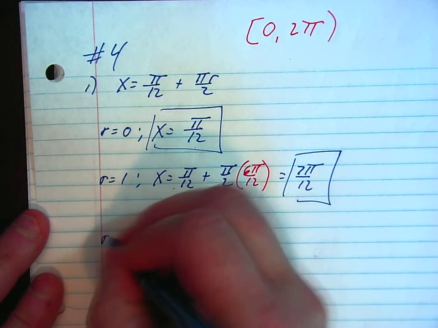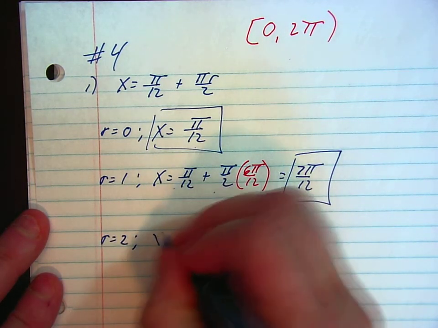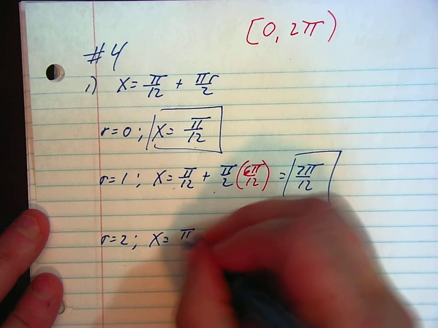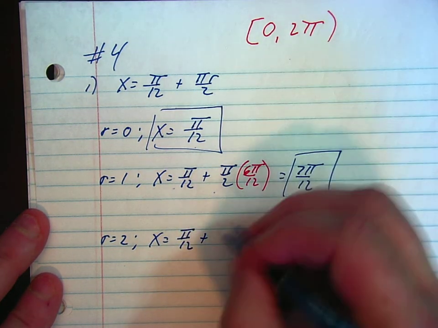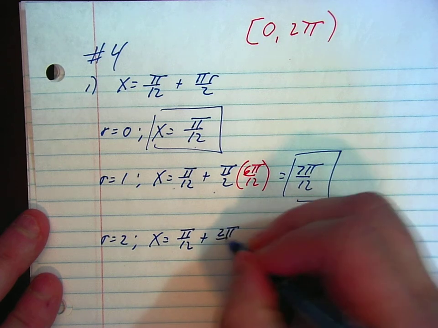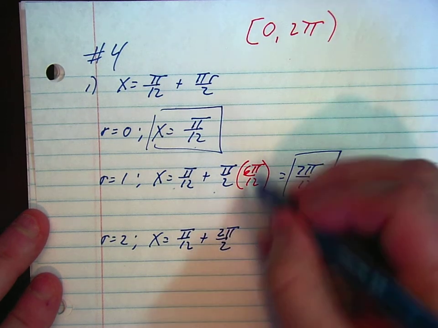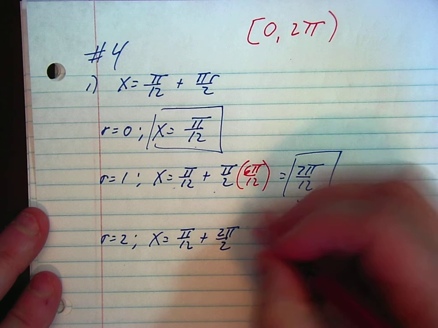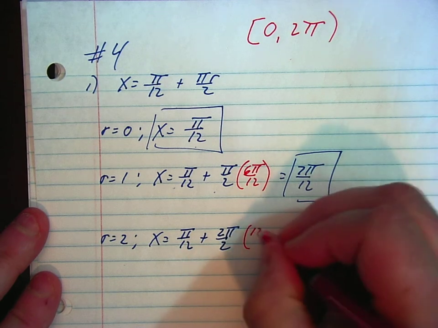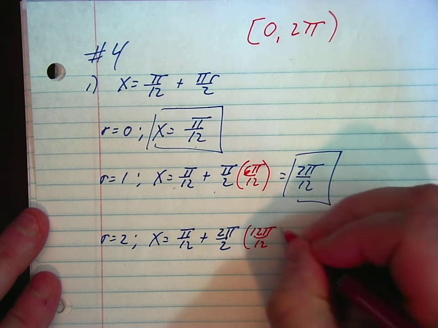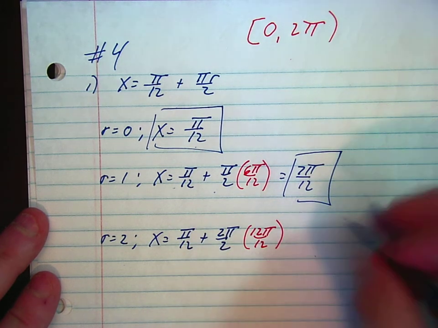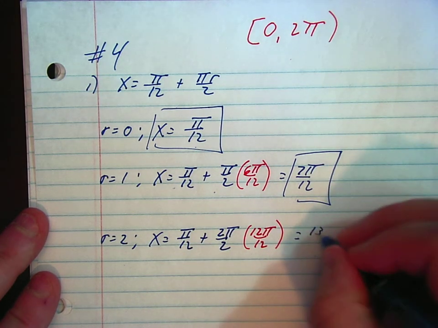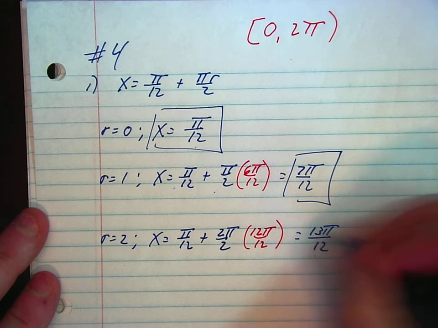2 rotations. Pi over 12 plus, now we're going to put a 2 in up here, and that's 2 pi over 2. Same thing up here as I did up here. Multiply top and bottom by 6. So that's going to be 12 pi's over 12. Now you can add them. 1 pi over 12 plus 12 pi over 12 is 13 pi's over 12.